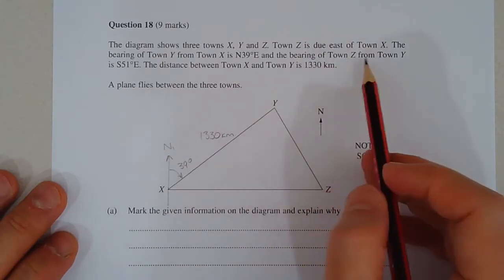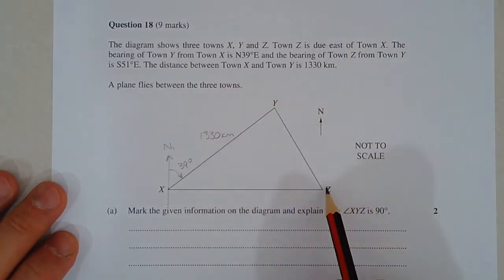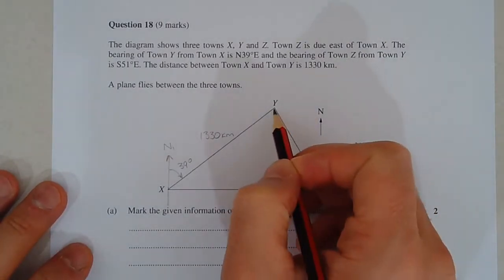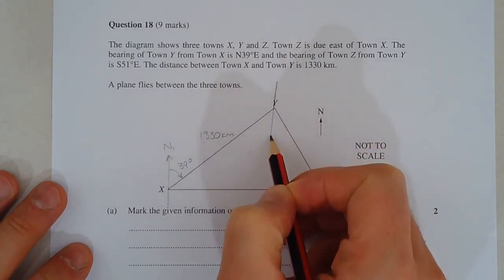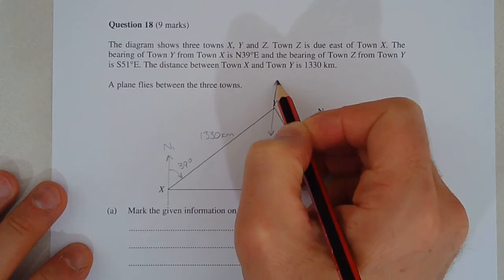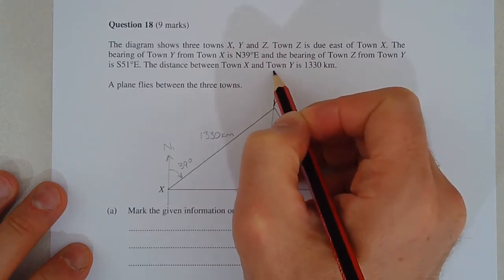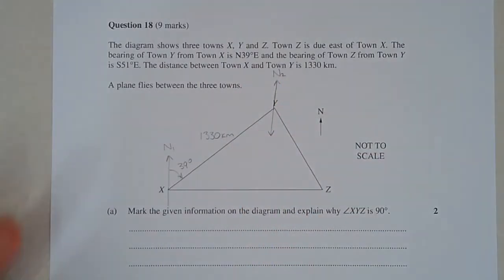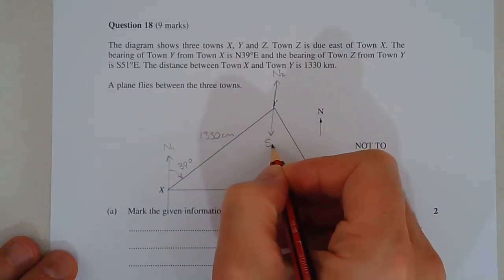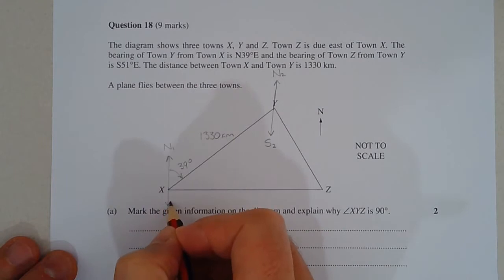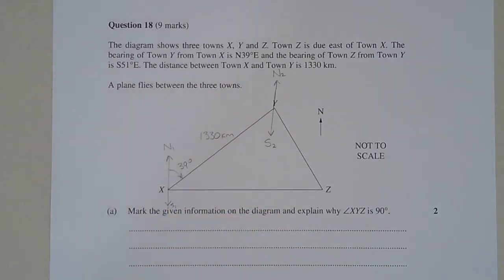And the bearing of town Z from town Y. So there's town Z. So from town Y, I'm just going to draw in another north-south axis. I'm going to call this north 2. And I'm going to call this south 2. This one is south 1. We'll use it if necessary.